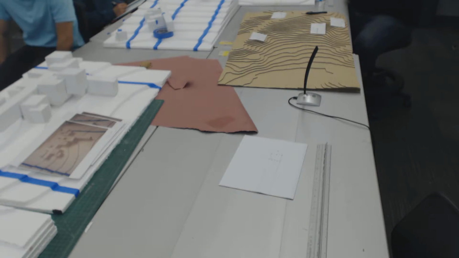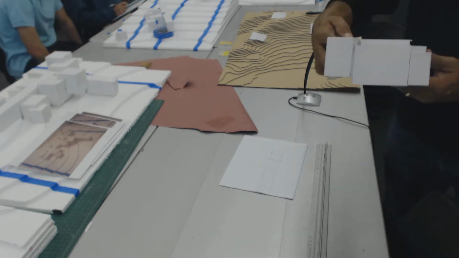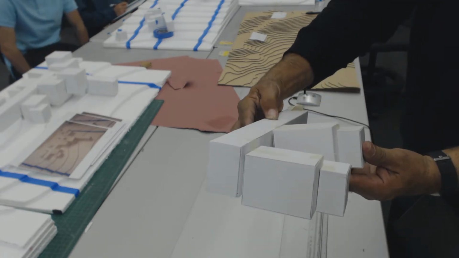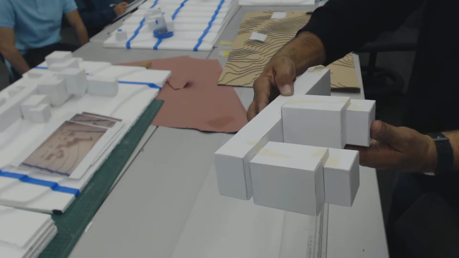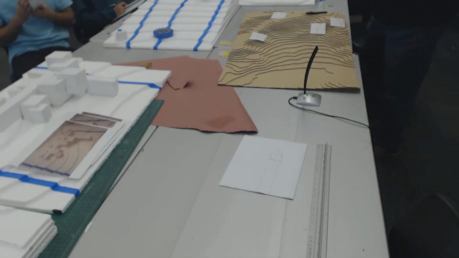It can either go up or down, but it cannot be flush, because if it is flush, you have a coplanar condition. So that is no. It has to go up 2 foot 8. Now, depending on whether you go up or you go down, you're going to have different stair conditions.